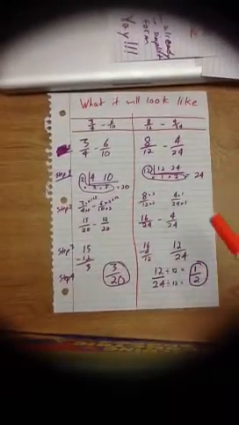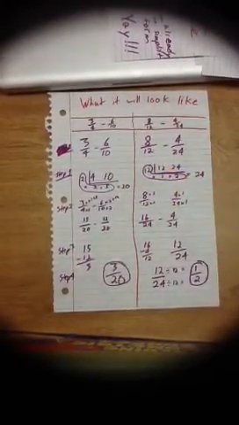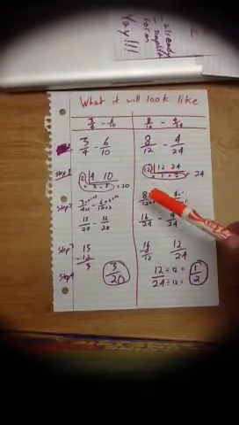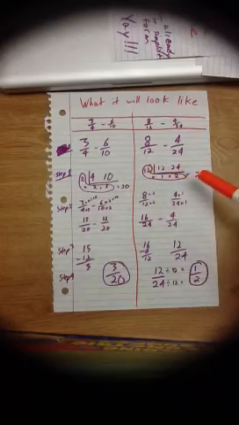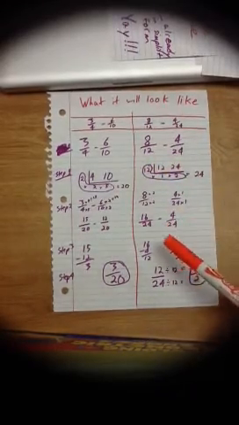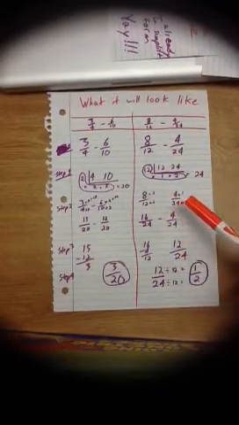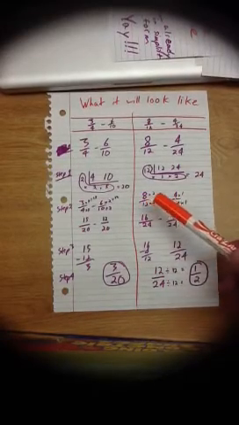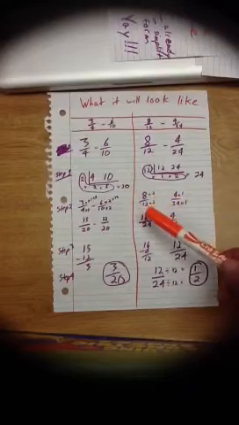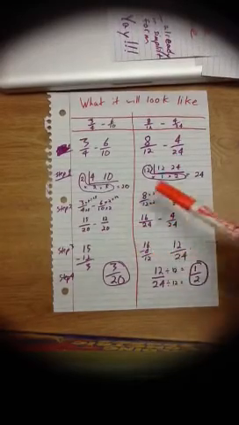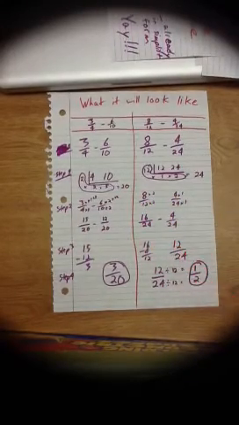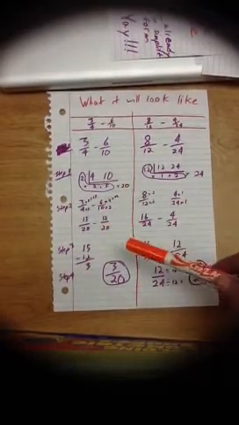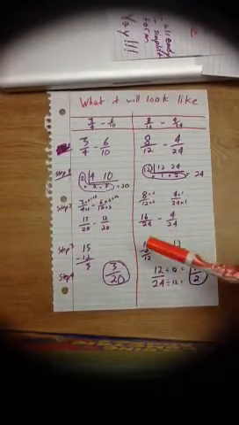Looking at another example, we have 8/12 minus 4 over 24. Well, in this case, the LCD I found was 24. Both numbers go into 24. 24 times 1 is 24, so 4 times 1 is 4. 12 times 2 is 24, so 8 times 2 is 16. So my real problem is 16 over 24 minus 4 over 24. 16 minus 4 is 12. My answer is 12 over 24.